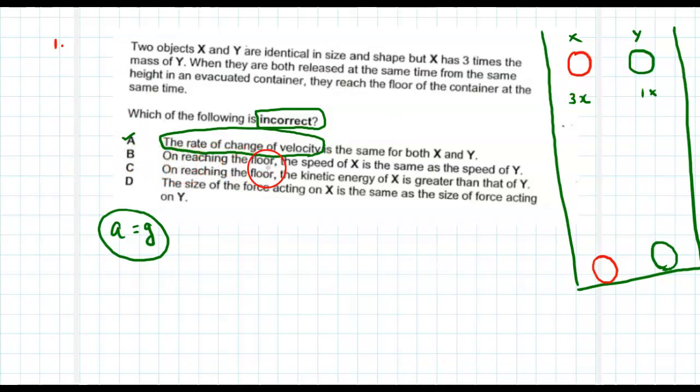On reaching the floor, the speed of x is the same as the speed of y. What do you think? Will the heavier object's speed be different from the lighter one, or the same? We can check.